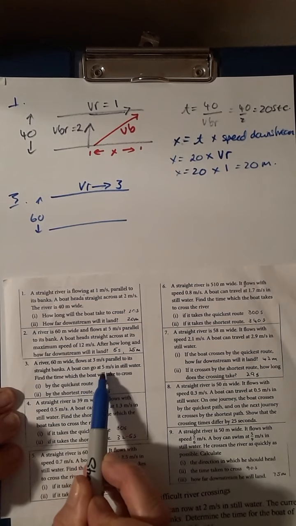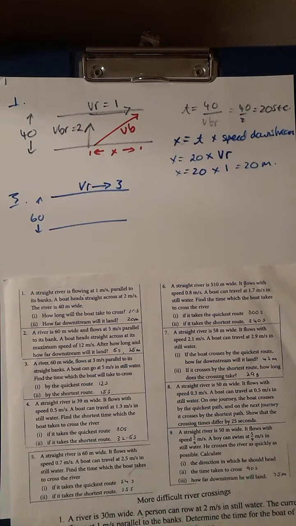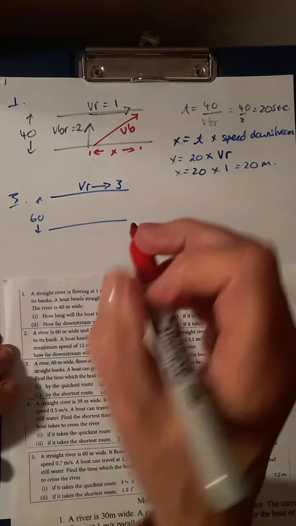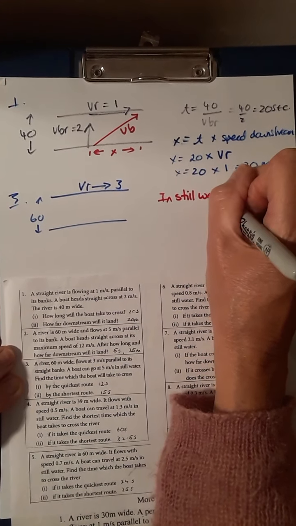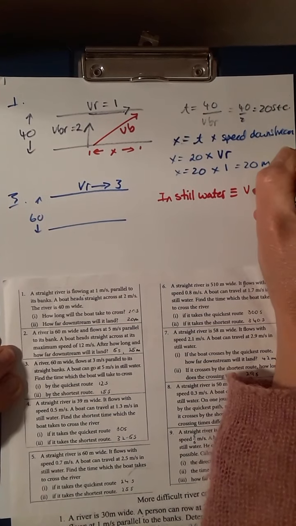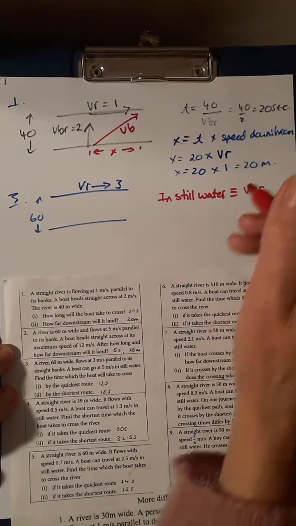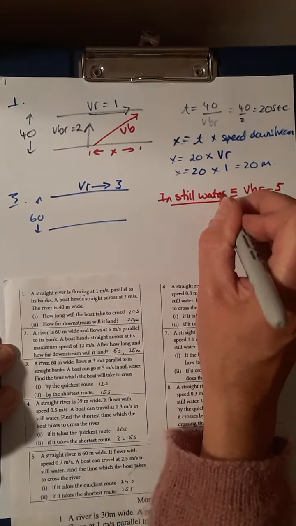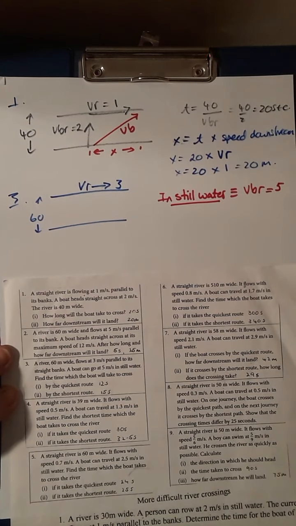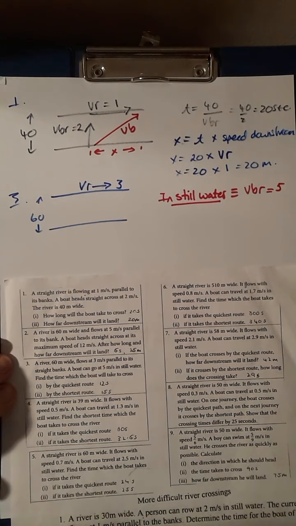A boat can go at 5 meters per second in still water. Right, now we haven't come across this expression yet, but it's very important. If you see in still water, that is referring to the relative velocity, the VBR. Okay, so the VBR in this case, it says is 5. So in still water is the relative velocity. Find the time the boat will take to cross by the quickest route.